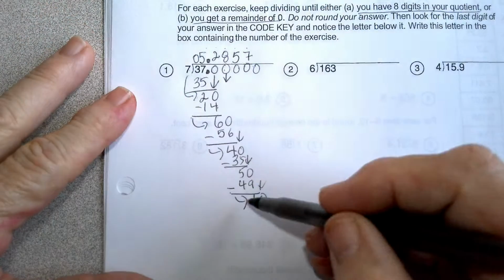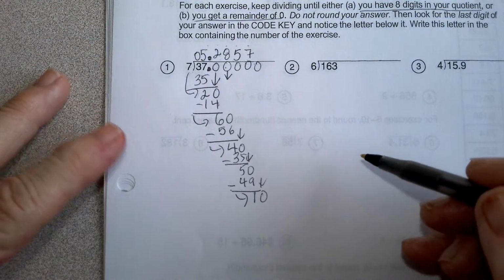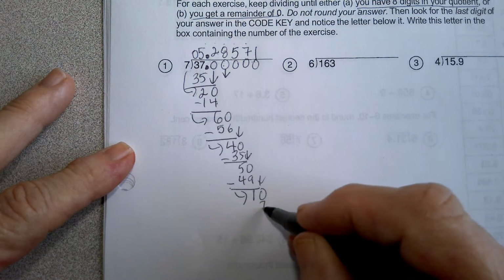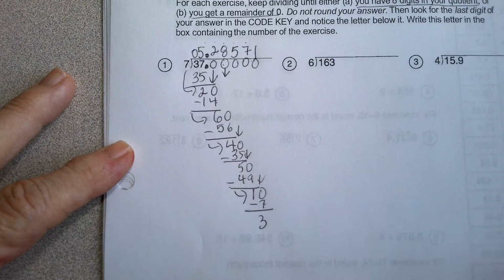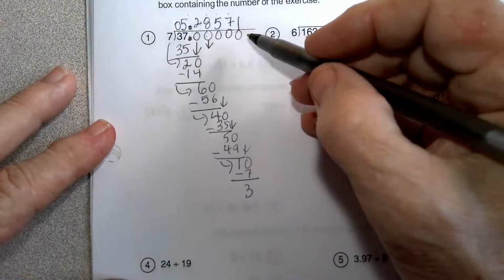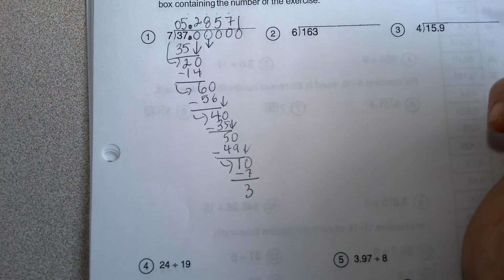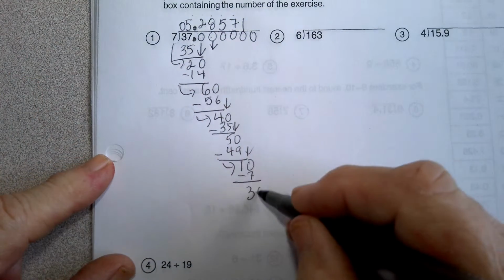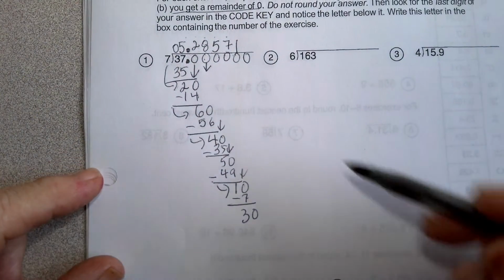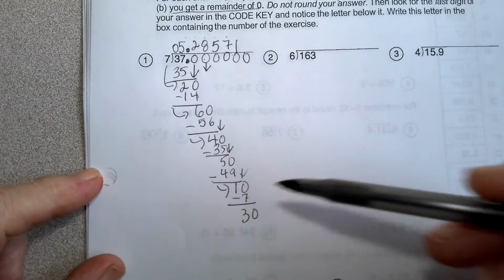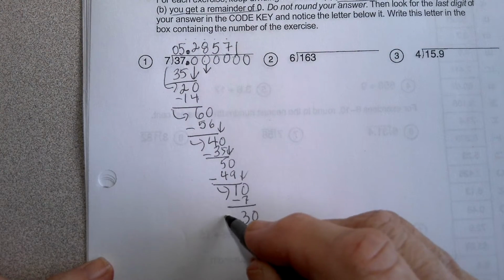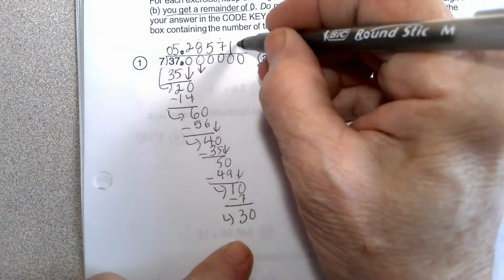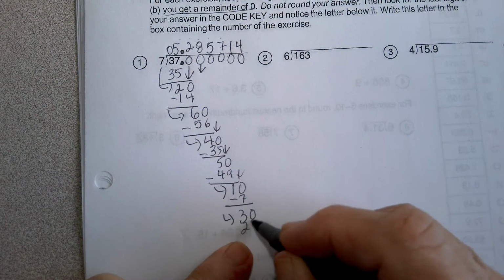And then so daddy divide. 7 into 10 is 1. So notice you have to write tiny. 1 times 7 is 7. Sister subtract. We get 3. What do I need to put? Another 0. And bring it down. And then 7 goes into 30. How many times? 4 times. 4. That is correct. 4 times 7 is 28.